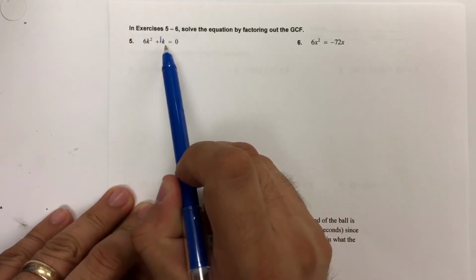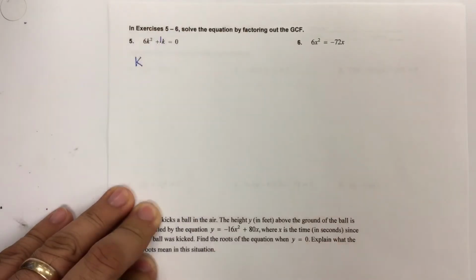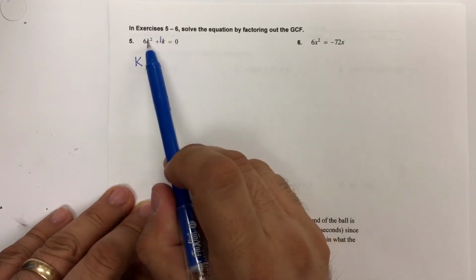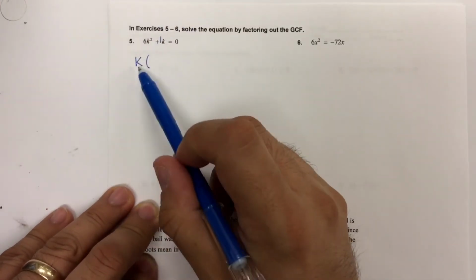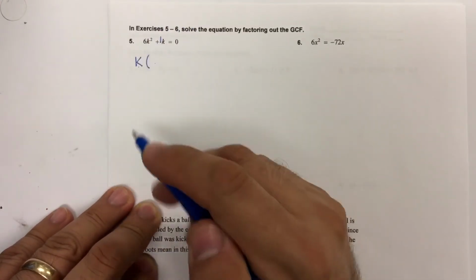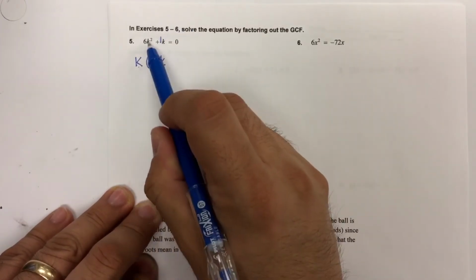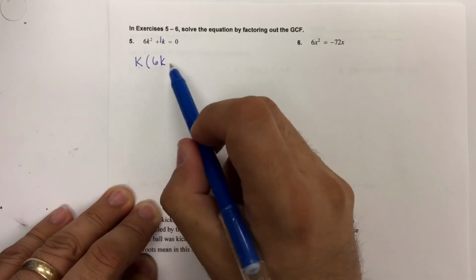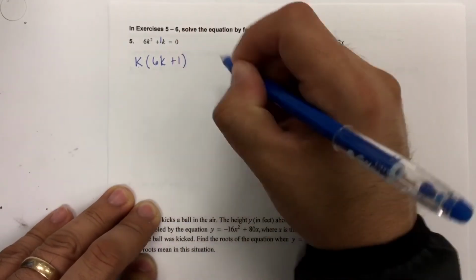When we look at k squared and k, we see they both have a k. And to find the common factor, we pick the one with the smallest power, because that will fit into either k squared or k. So in this case, k squared and k to the first, k to the first is smaller, so that's what we use. Now next, we have to figure out k times what is 6k squared. So hopefully you thought it was 6k, because 6k times k is 6k squared. K times what is 1k, which is just going to be 1.